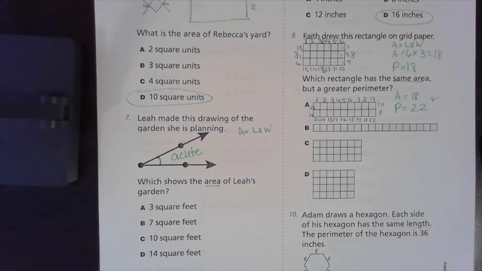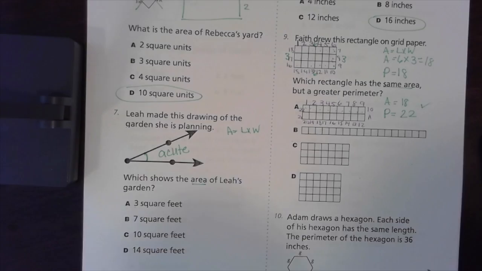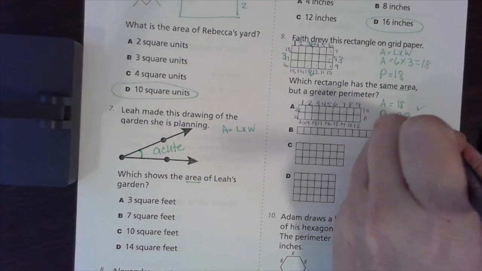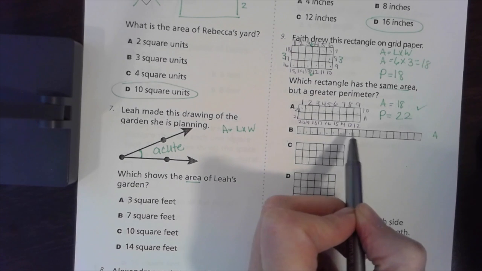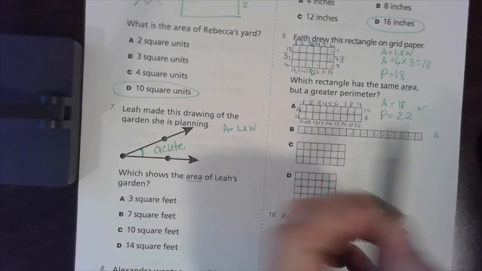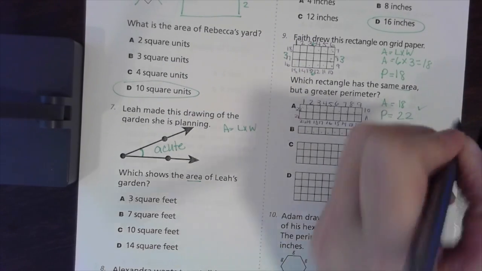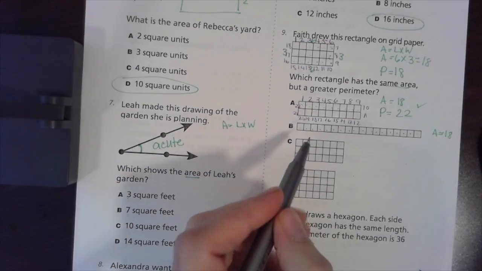But wait, there's more. Okay, so for rectangle B, it's a long, skinny guy. Okay, the area is 1, 2, 3, 4, 5, 6, 7, 8, 9, 10, 11, 12, 13, 14, 15, 16, 17, 18. Oh, I like that. It has the same area. Now, let's see if it has a greater perimeter.